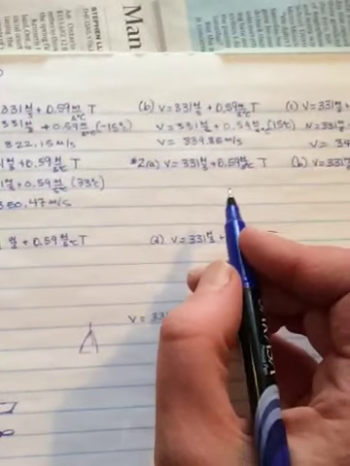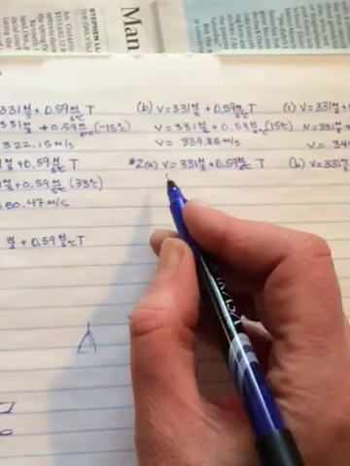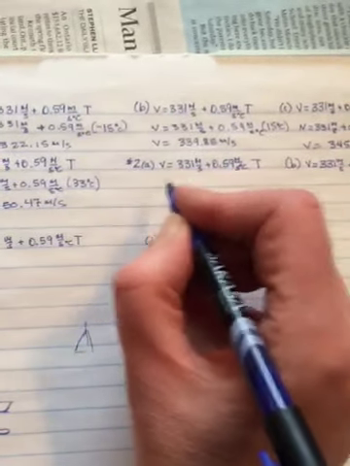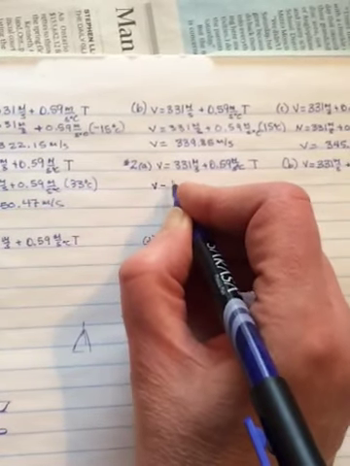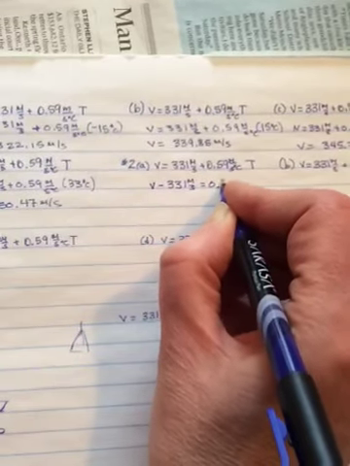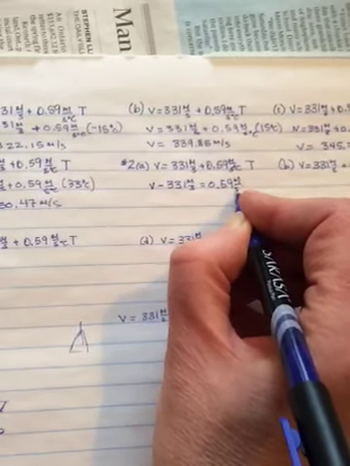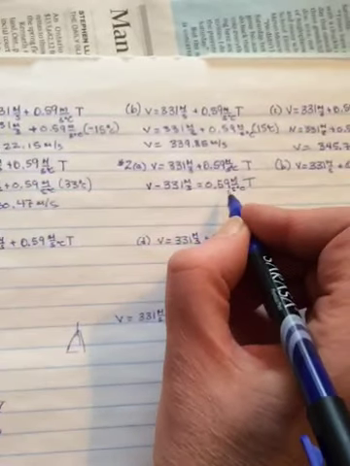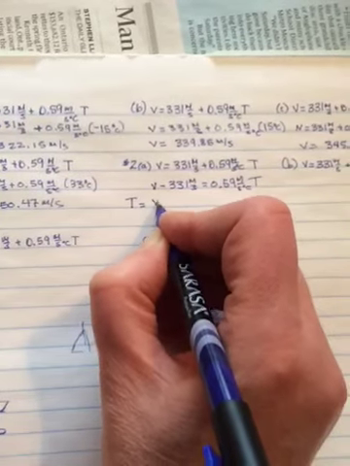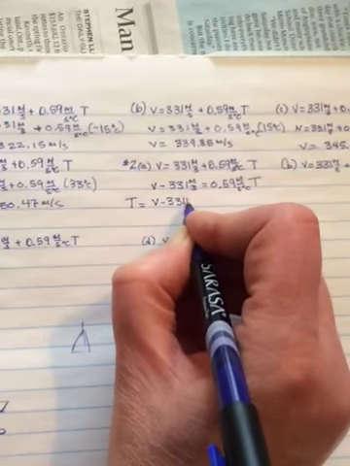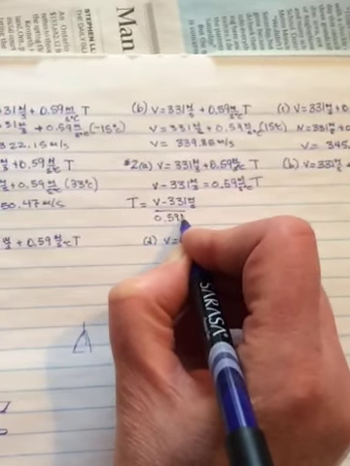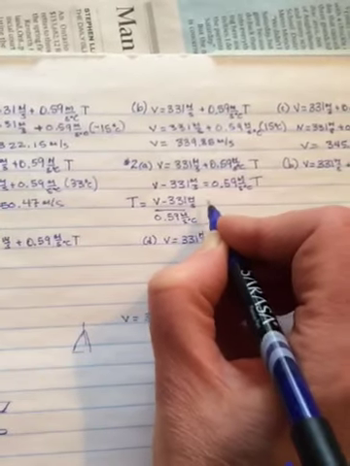Number two, a little different spin. This time they're telling you the speed and they're asking you to solve for temperature. So you need to rearrange it so you want to get the temperature alone. So it'll be V minus 331 meters per second equals 0.59 meters per second degrees Celsius times T. And now to get the T alone, divide by the 0.59. So T will equal V minus 331 meters per second divided by 0.59 meters per second degrees Celsius.